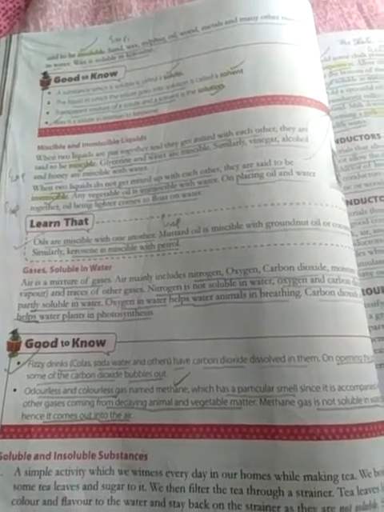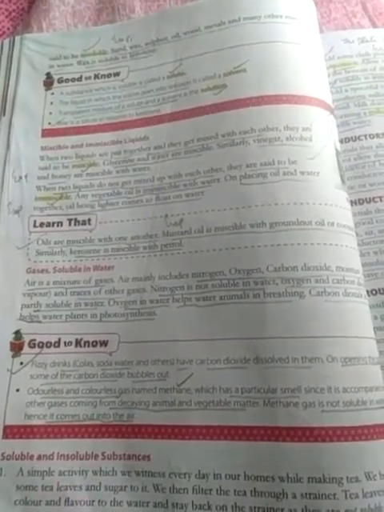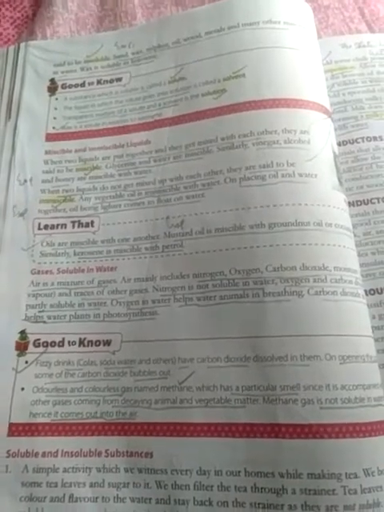I once again repeat, methane is an odorless and colorless gas, but methane is mixed with a chemical in order to avoid accidents, so that it produces a particular type of smell while it is being used as a fuel.